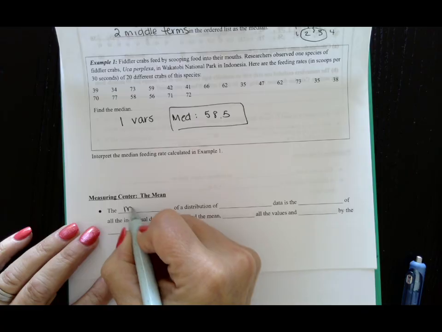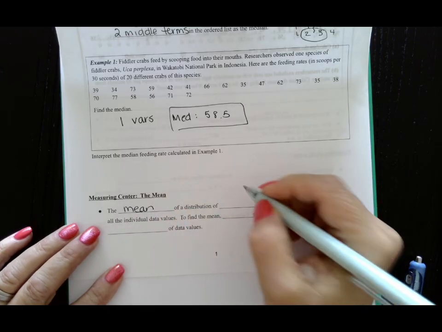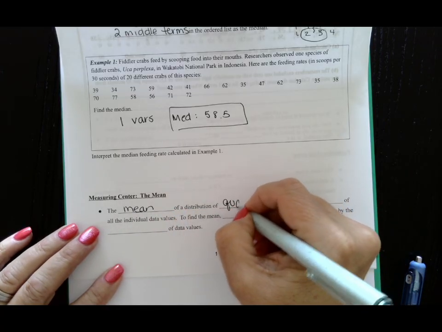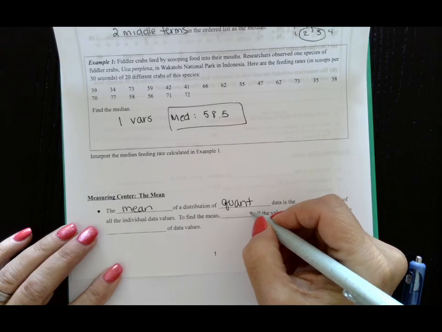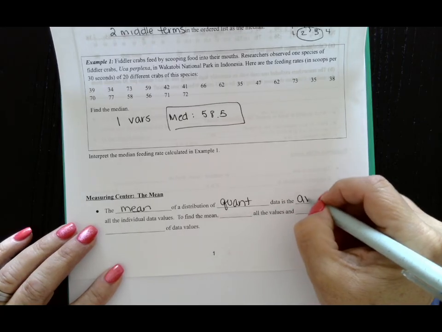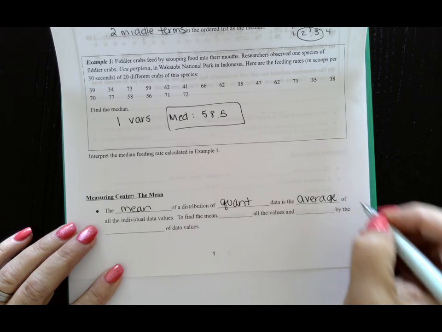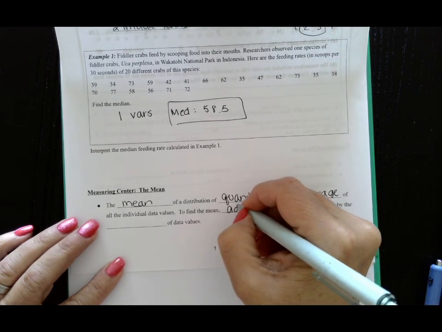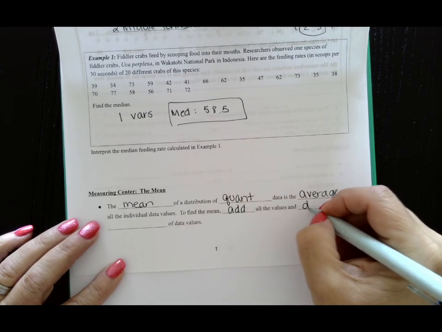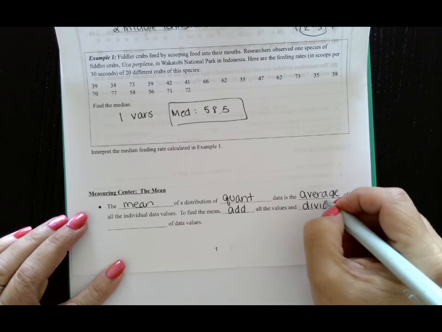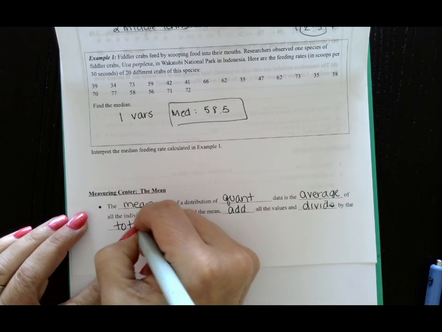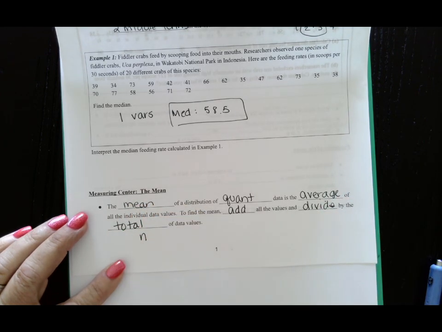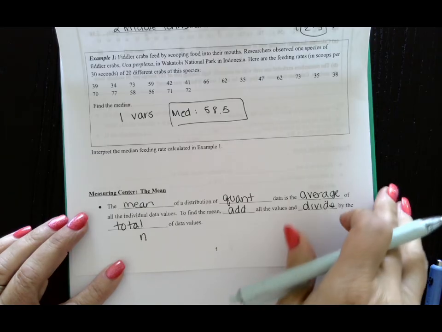Now the mean is going to be the average. So the mean of a distribution of quantitative data, again, we can only do this because we're dealing with numbers, is the average of all of the individual data values. So you would add them all up, and then you would divide by the total. And our total is always going to be that lowercase n value.